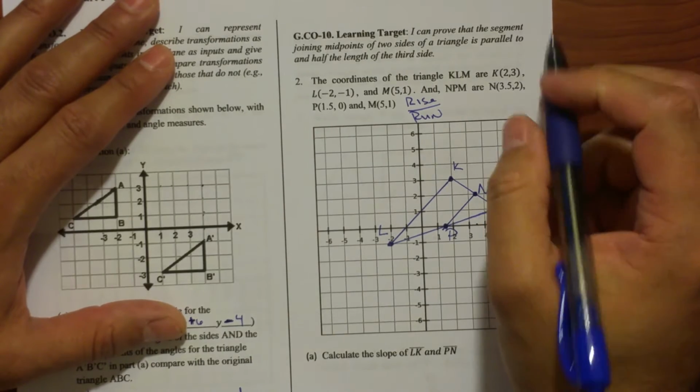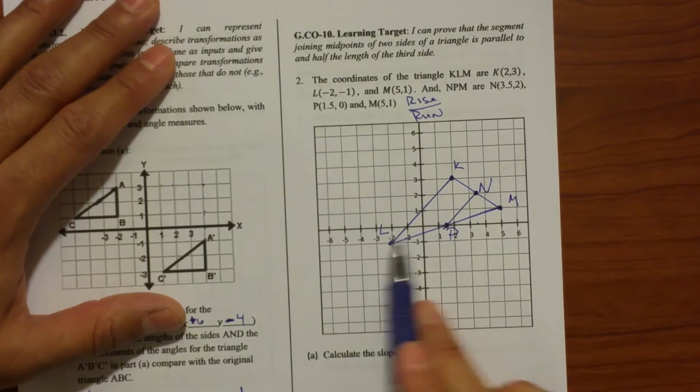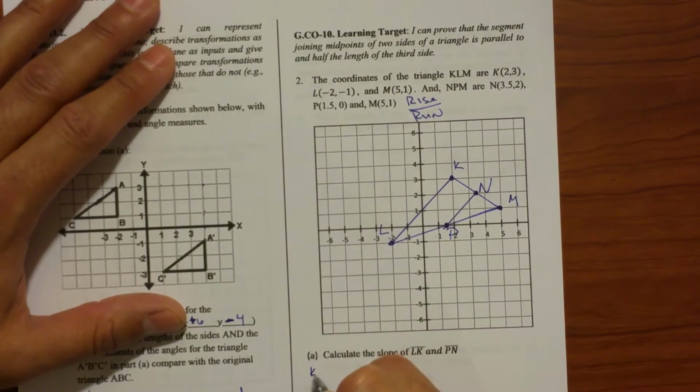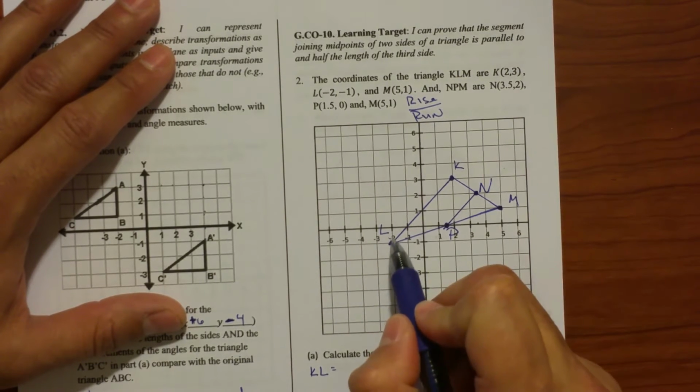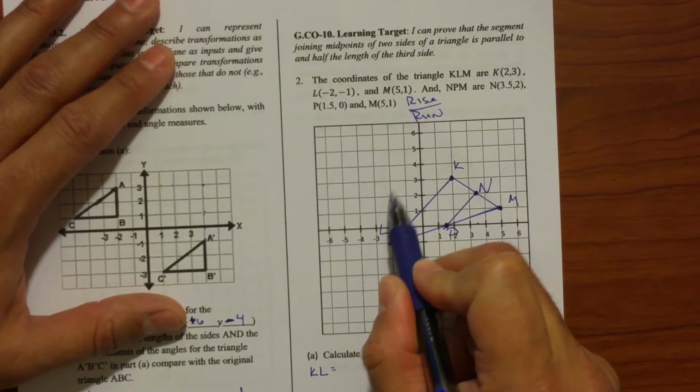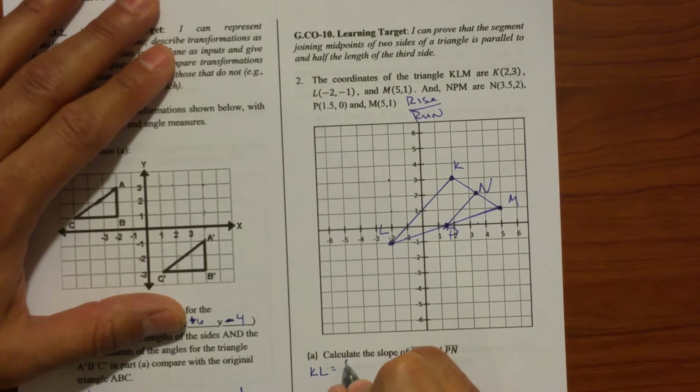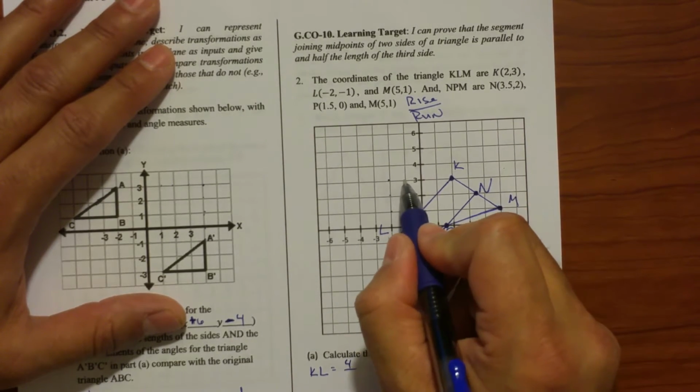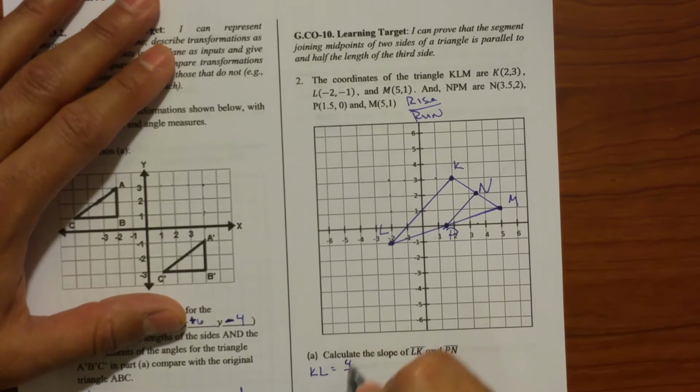So rise over run, reading it from left to right. For KL, I'm going to write this one down. KL, rise, it's going to go up 1, 2, 3, 4. So it's up 4, and it's over 1, 2, 3, 4. My slope is 1 over 1.